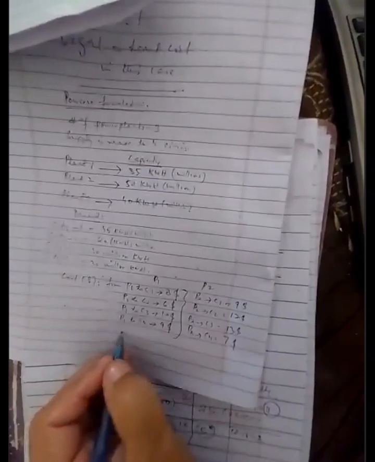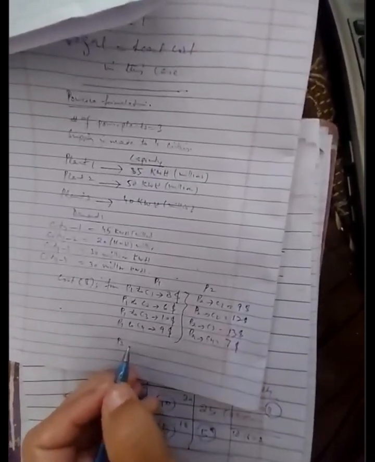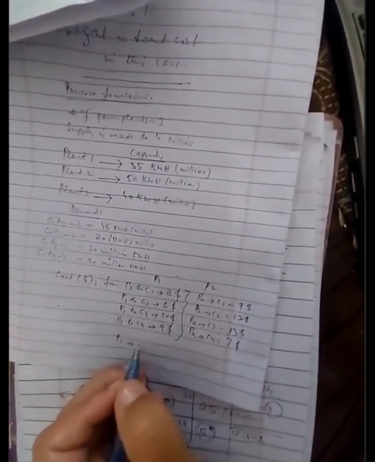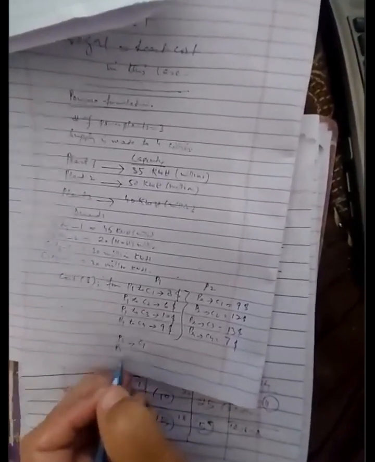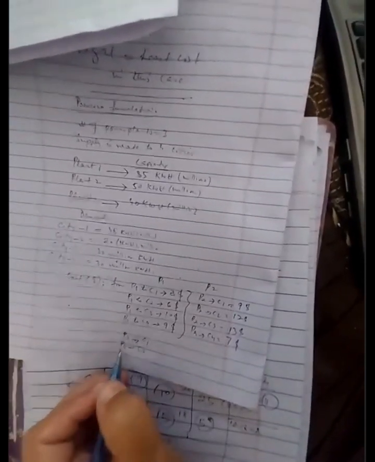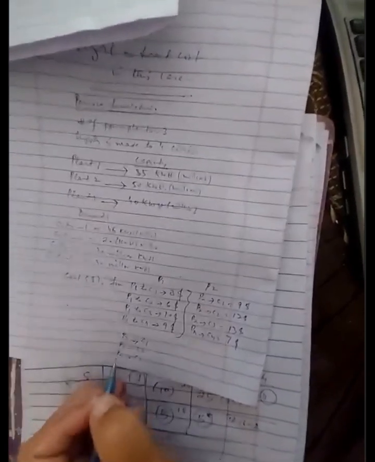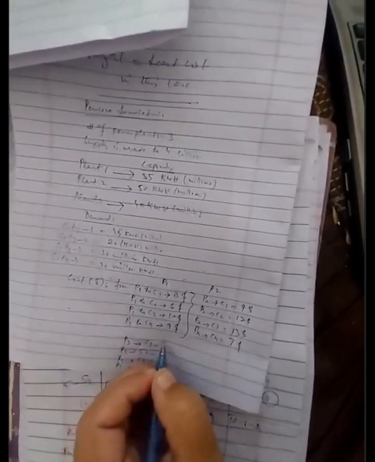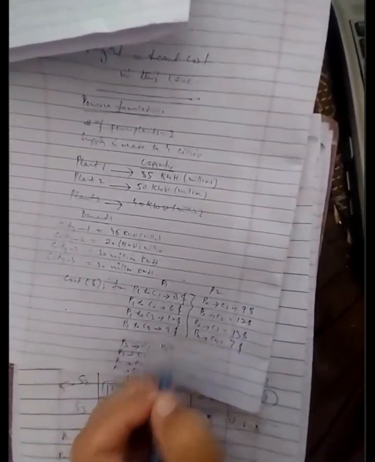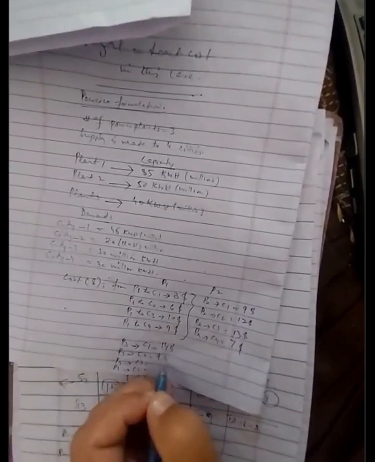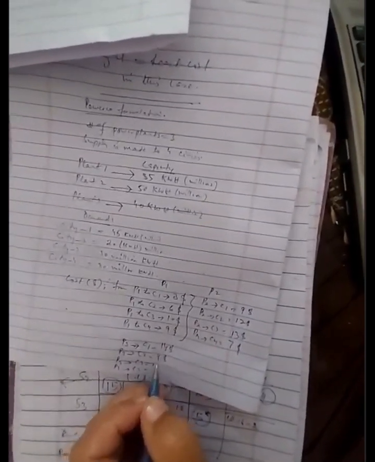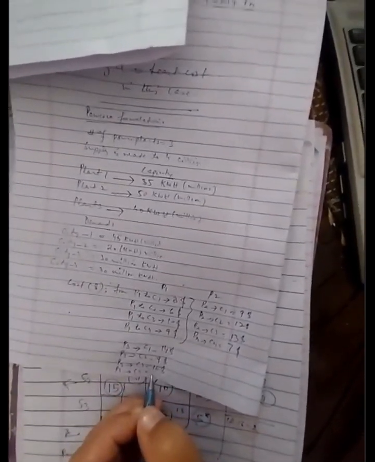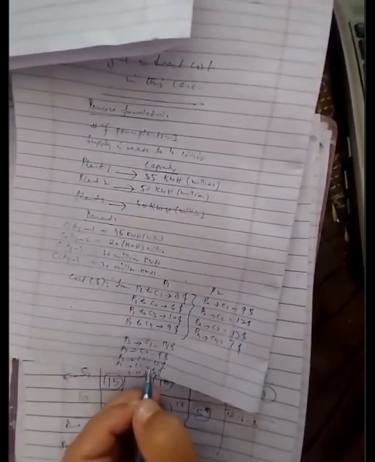Now for the third power plant, we need to define the cost. So P3 to C1, P3 to C2, P3 to C3, and P3 to C4. The costs are actually $14, $9, $16, and $5 respectively. Now we have the costs, the capacities, and the demands.